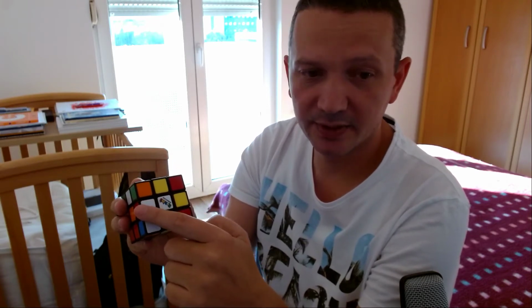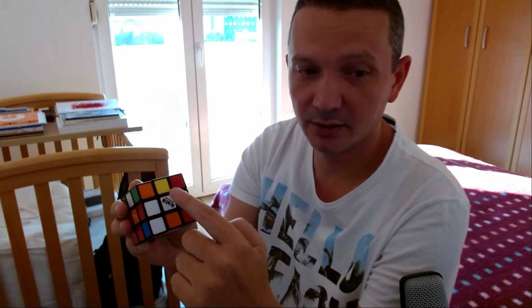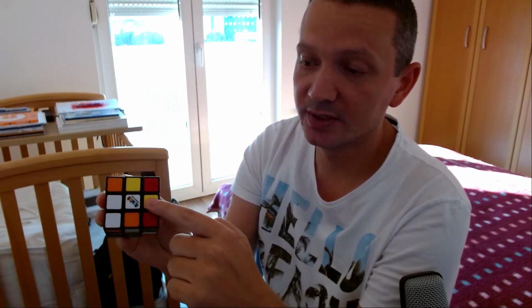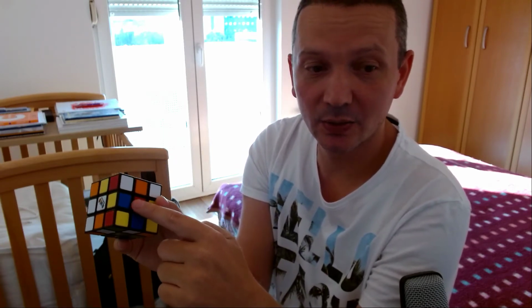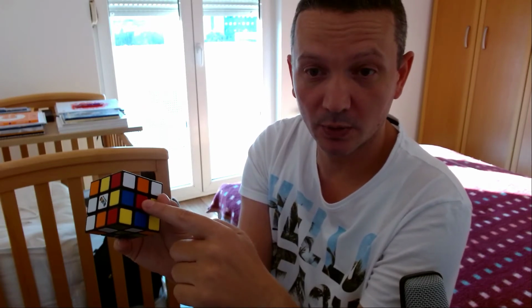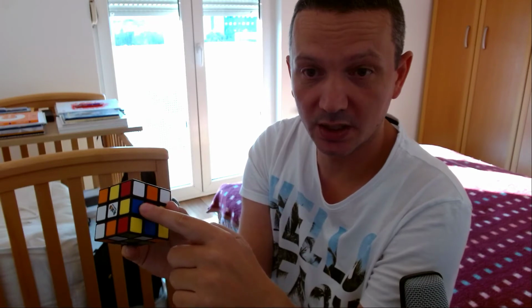So in the first step we shall make a white cross like this, and also with the right colors on the side. So if here will be the blue, we also want the blue here, two blues here.